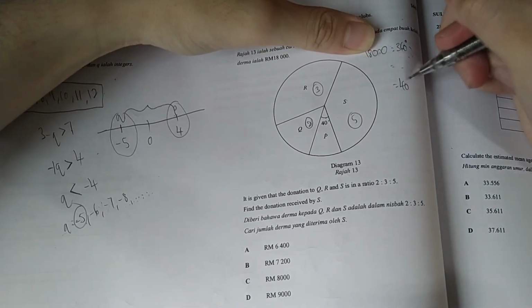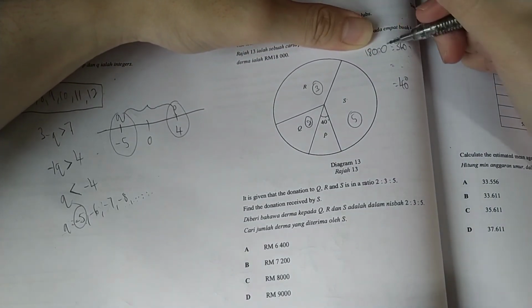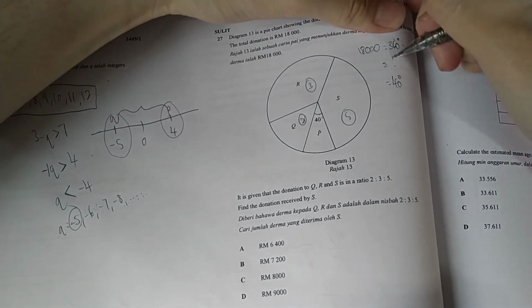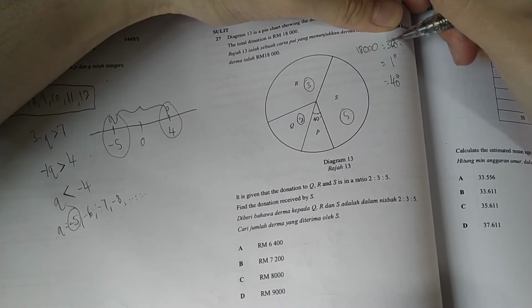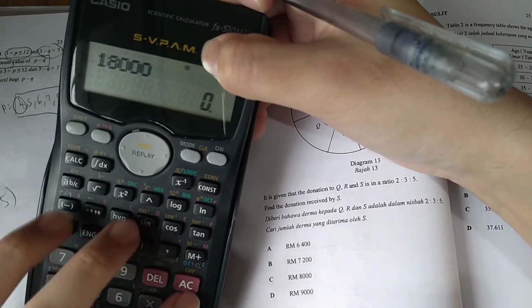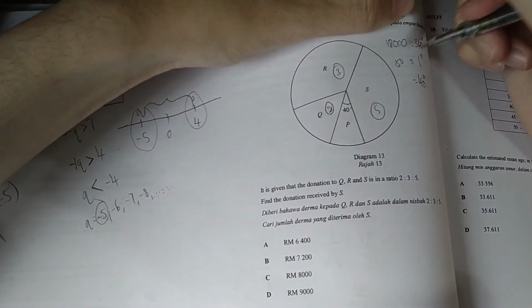360 degrees is equivalent to 18,000. So 40 degrees will be equivalent to what? So what you can do is you find out what's 1 degree first. How to find 1 degree? You take 18,000 divided by 360 lah. 18,000 divided by 360. So it's like 50. You faham ke apa saya tengah buat?